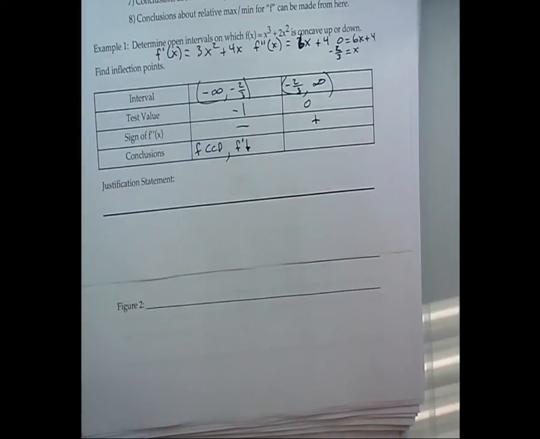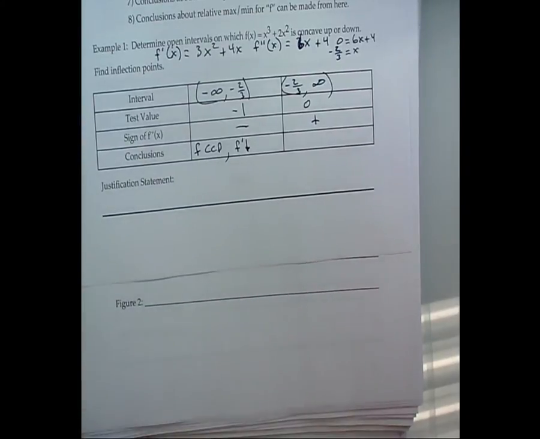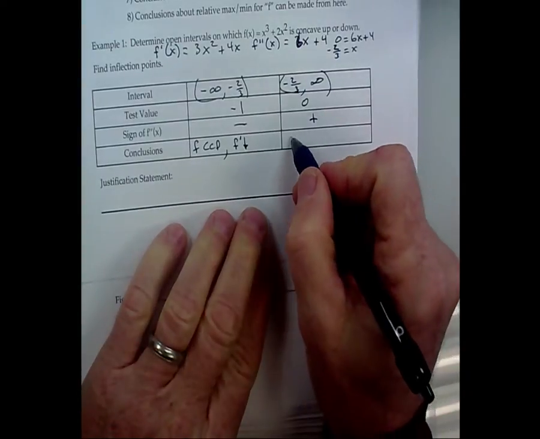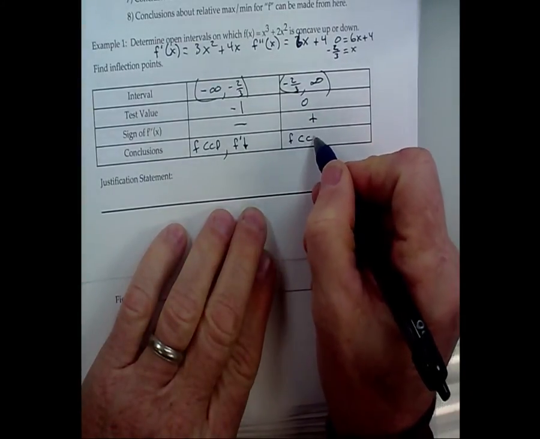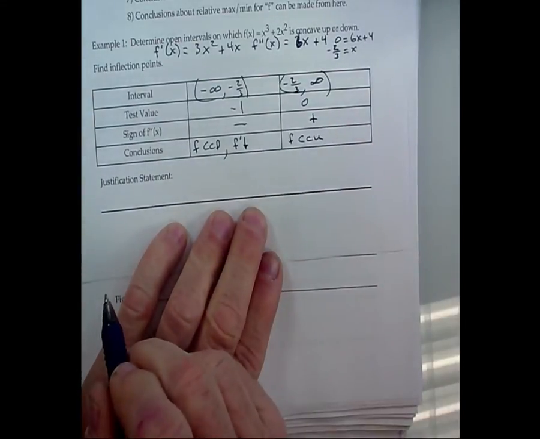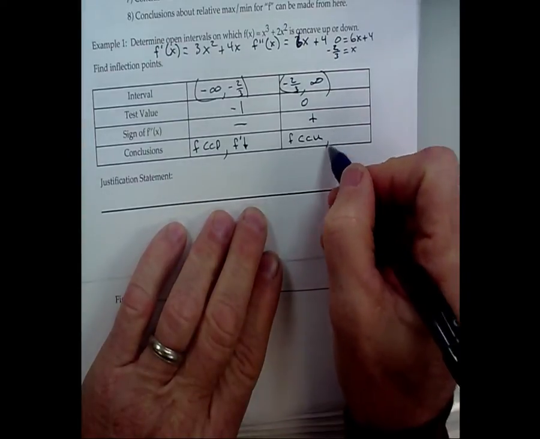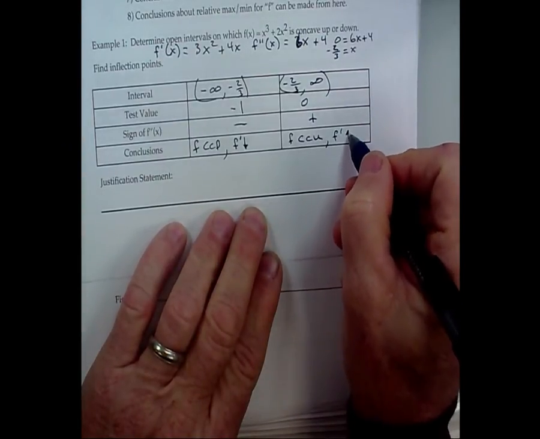It means the derivative has got to be going down. And it means my function's got to be concave down. What does this mean? It means my function's got to be concave up. And it means my first derivative has got to be increasing.